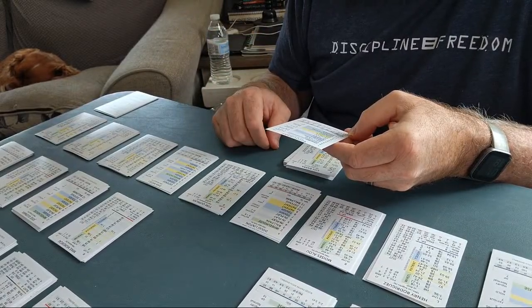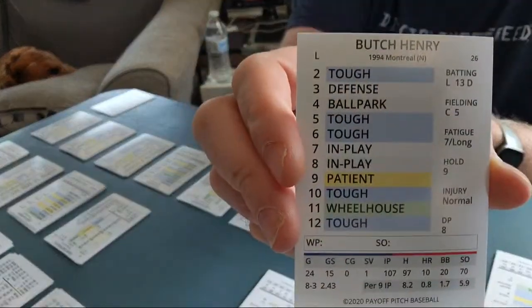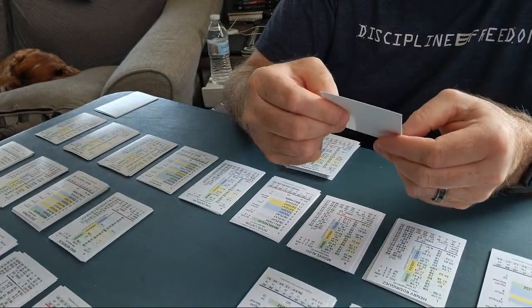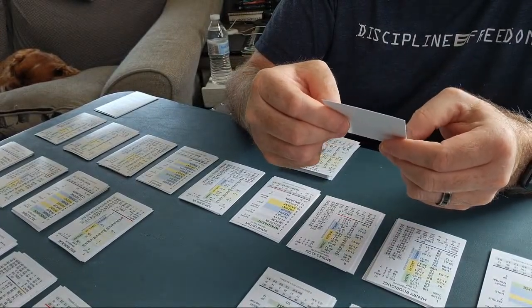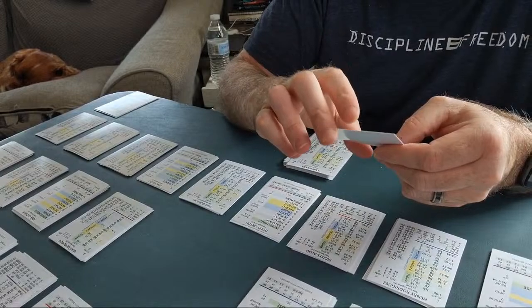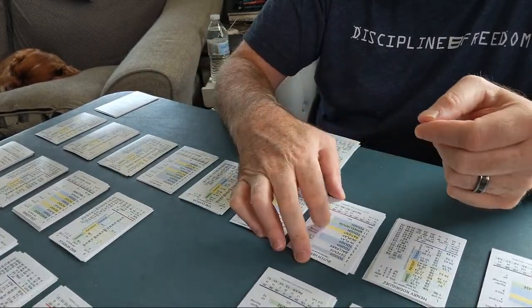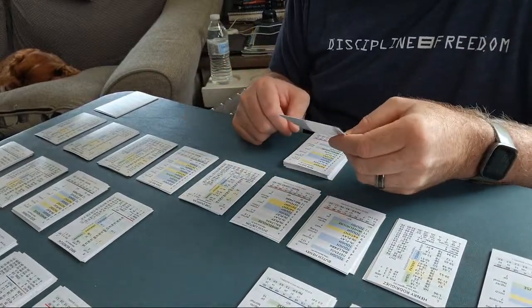Butch Henry. This guy's got a 2.43 ERA. This guy was killing it for the Expos. Spot starter and reliever. 8-3, 2.43 in 15 games started, 24 games overall. Absolutely killing it, and he didn't walk anybody. That's 20 walks in 107 innings pitched. It's actually fun going through card by card.